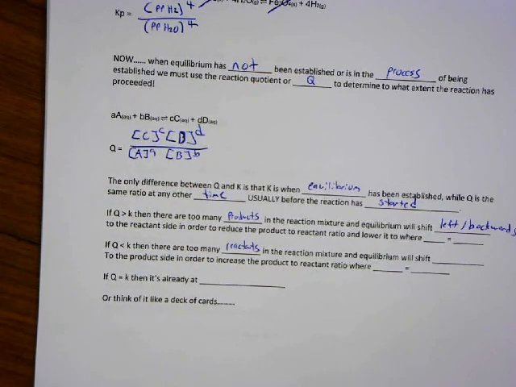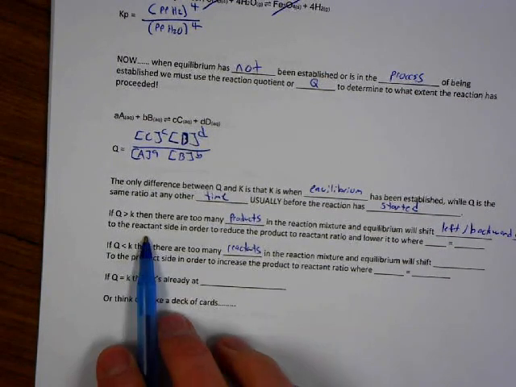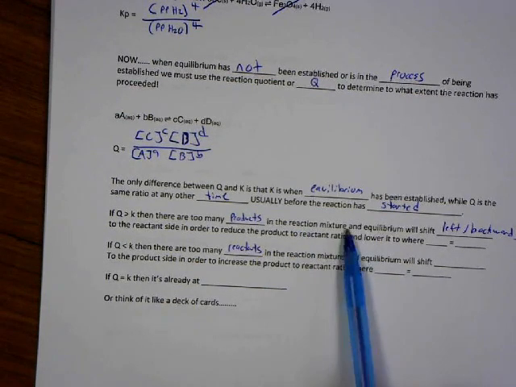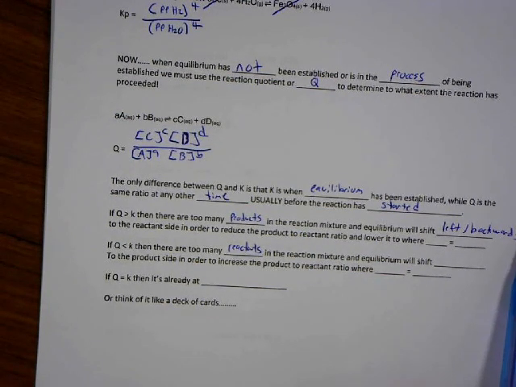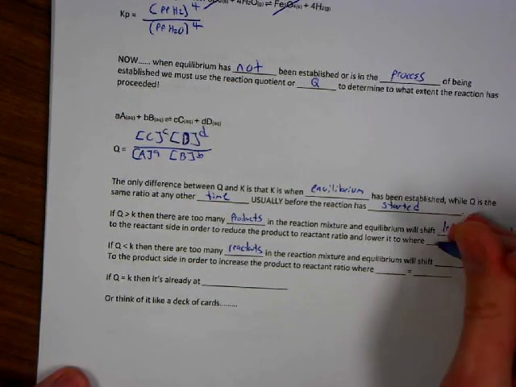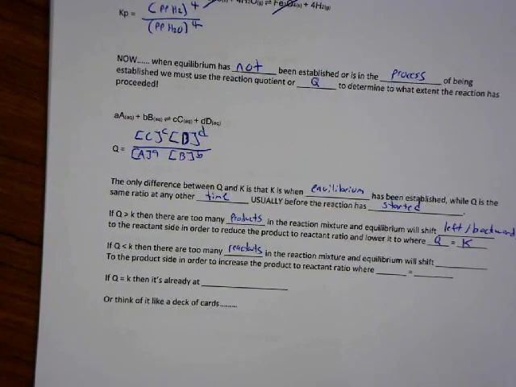If Q is less than K, there's too many what? Reactants. And I'm going to give you a shortcut for this in a second. Wait, I skipped a line. The equilibrium will shift left, backwards. So I have too many products, and it's going to shift back to equilibrium. And when it's at equilibrium, Q equals K.